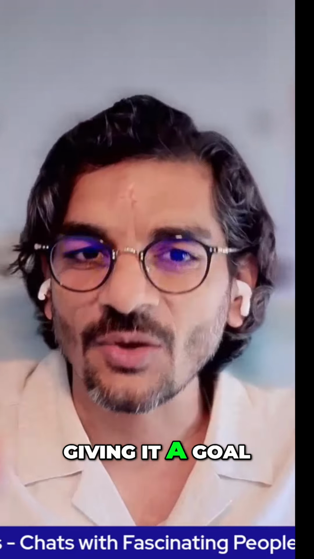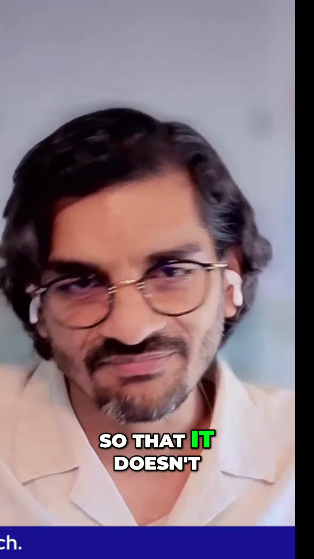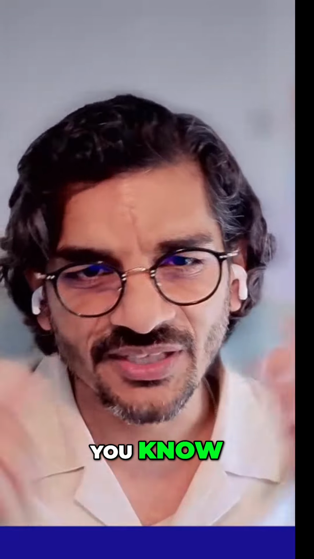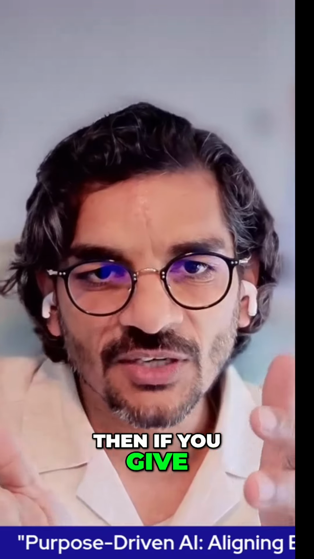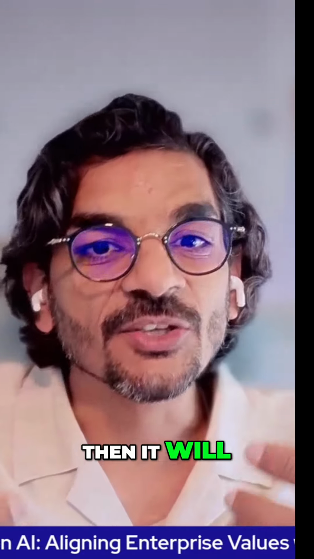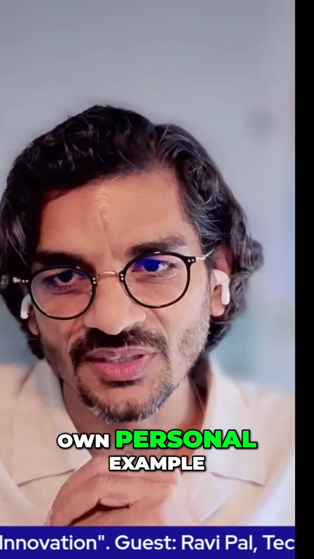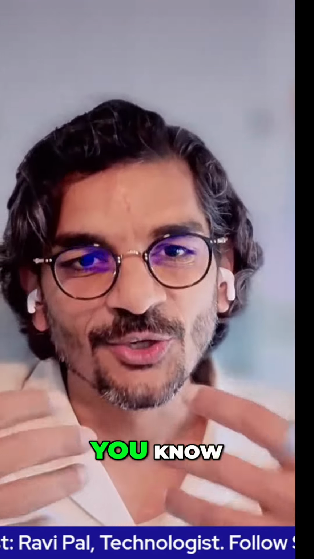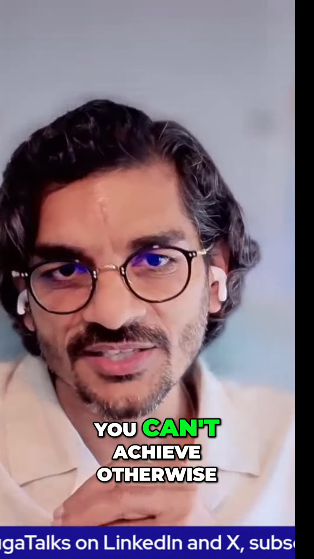So I should be giving it a goal, with some steer and some safeguards, so that it doesn't go and create something completely random. But if you give it a goal, an agency, then it'll give you a broader perspective, like I described in my own personal example, and then using those larger patterns, you will be able to achieve things that you can't achieve otherwise.